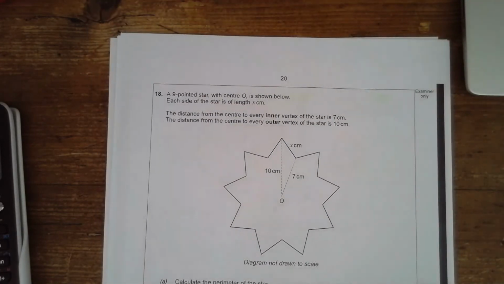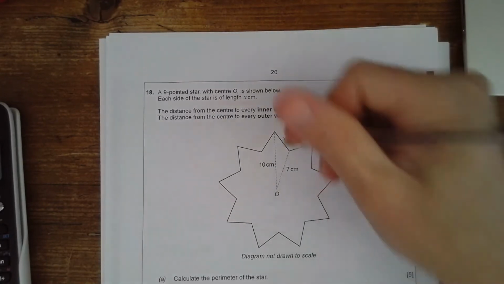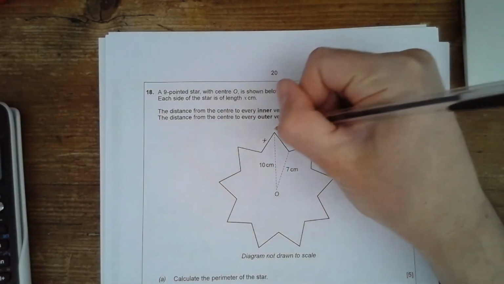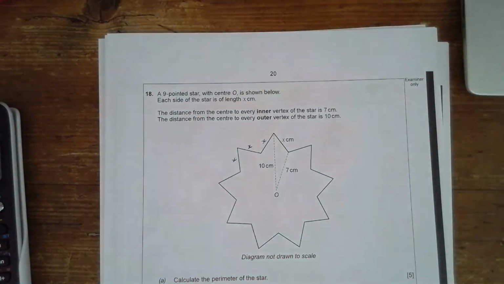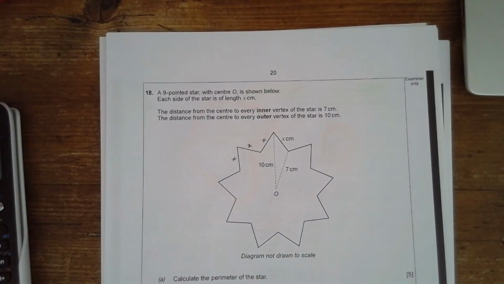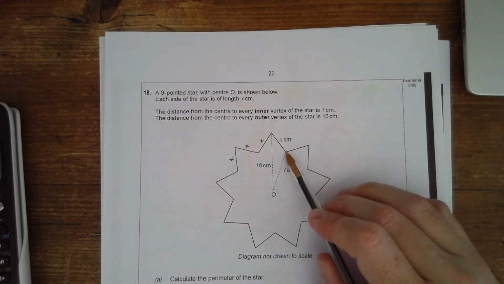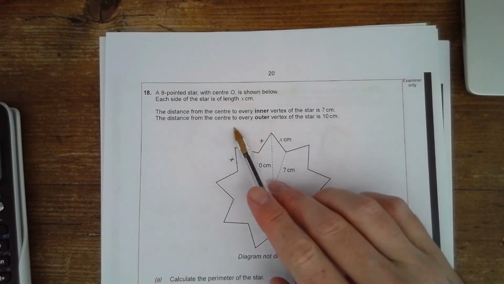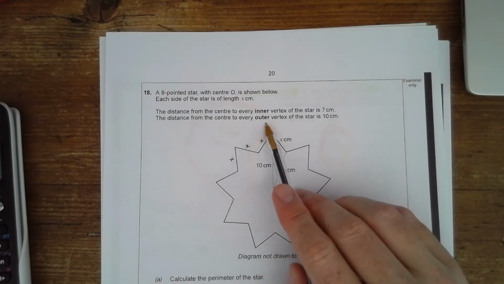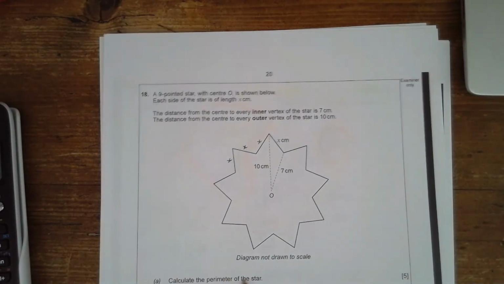It says, a 9-pointed star with center O is shown below. Each side of the star has length x. So that x there is also x there, is also x there, is also x there. There's a lot of x's, okay? The distance from the center to every inner vertex, so inner vertex, the one that's inside, outer being that one there, is 7 centimeters. And the distance from the center to every outer vertex is 10 centimeters. Calculate the perimeter of the star.